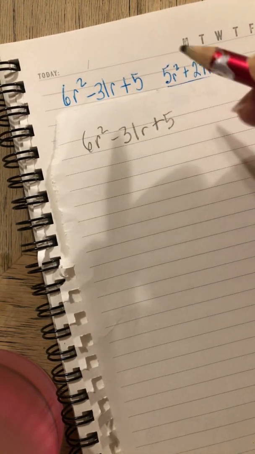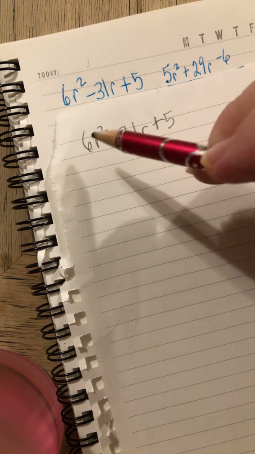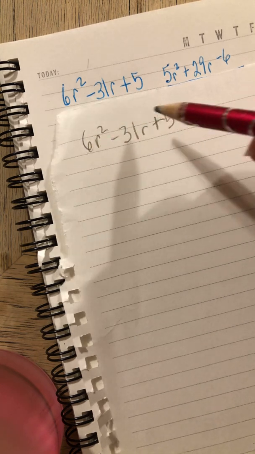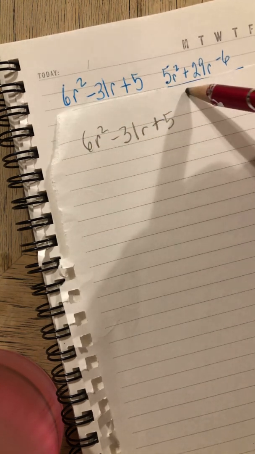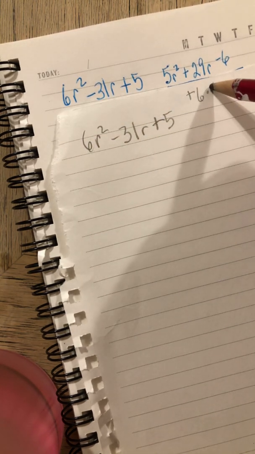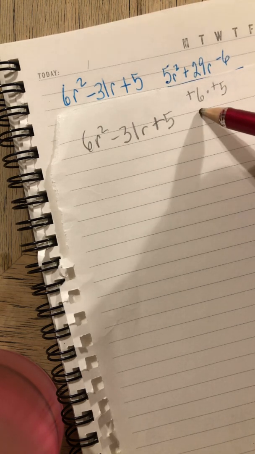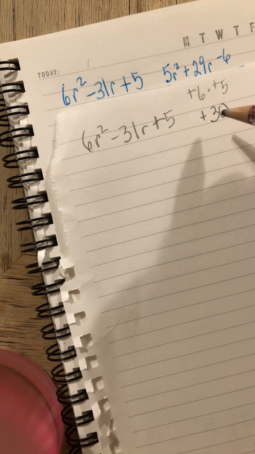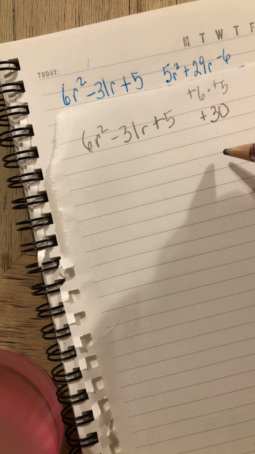We're going to use our AC method, which means we're going to multiply the first digit and the last one. And this happens to be positive 6, and this one's positive 5. So it's positive 6 times positive 5 gives us a positive 30. So now we're going to list all the factors of 30, but we're going to do them in a specific way.